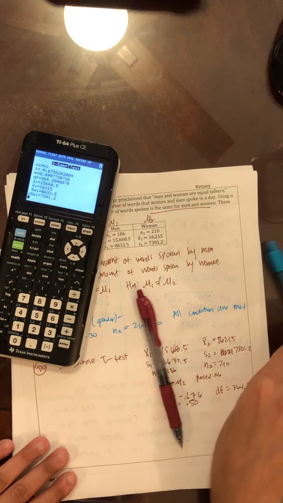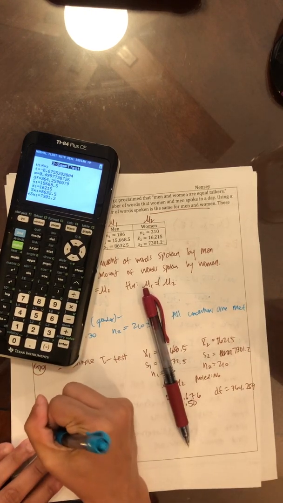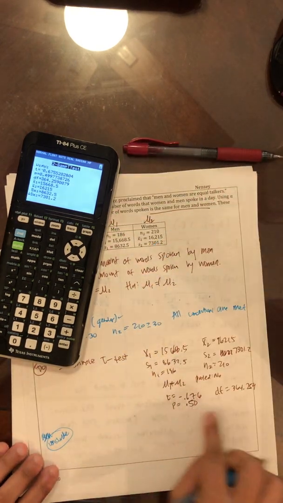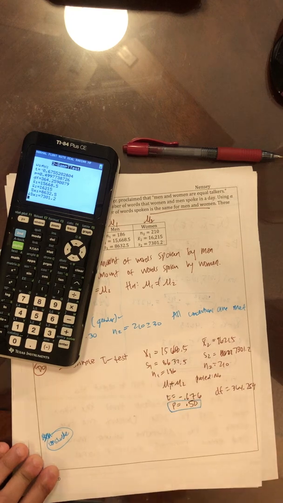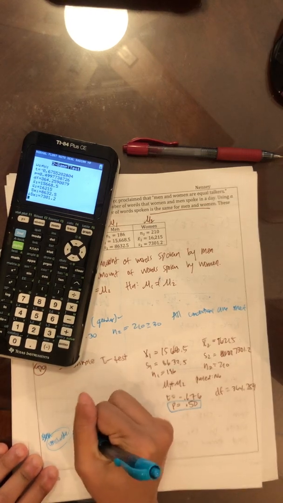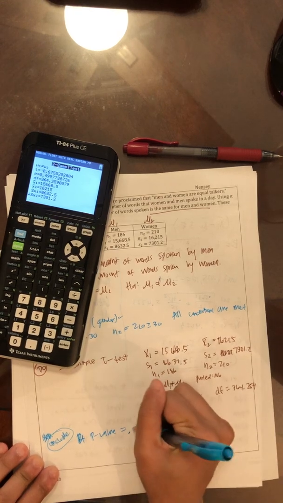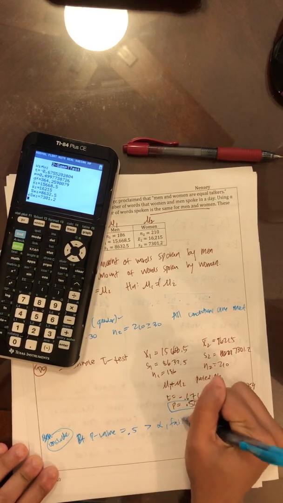Let's go ahead and write our sentence. I'm gonna write conclude. All right, well, if our alpha is 0.05 and our p-value is 0.50, don't get them confused. I'm gonna write p-value is equal to 0.5, which is greater than alpha, so you fail to reject Ho.